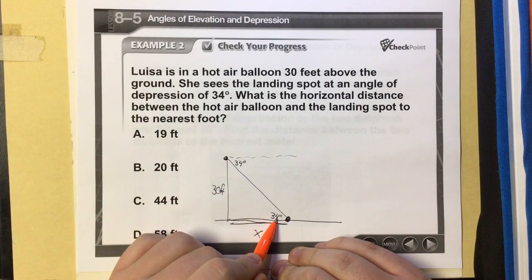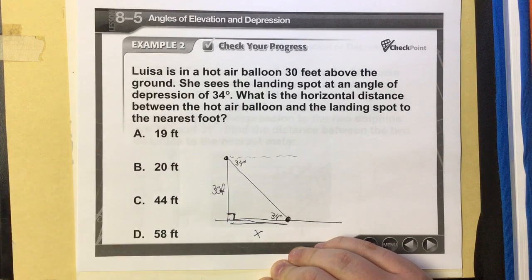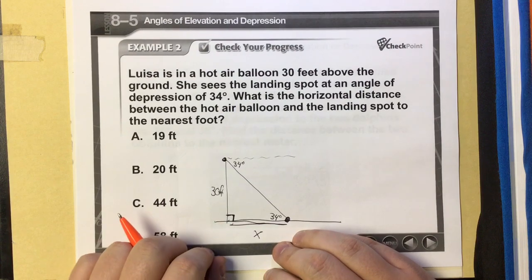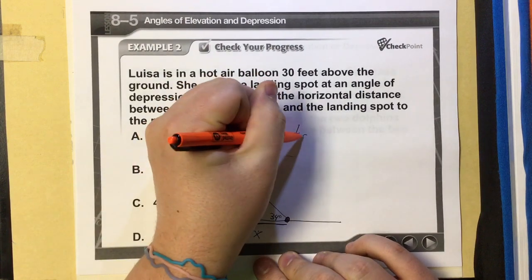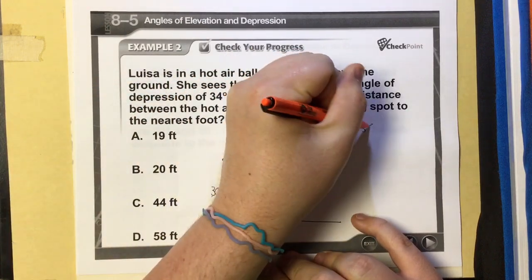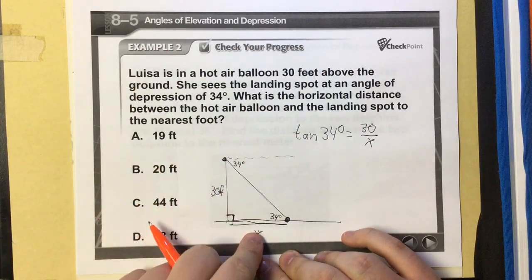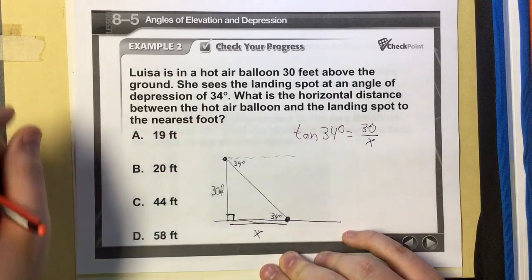So we have 34 degrees in our triangle. Here's a right angle, 34 degrees, 30 feet, and we're looking for this. SOHCAHTOA. Opposite, adjacent, so again tangent. Tangent of 34 degrees is equal to opposite over adjacent. SOHCAHTOA, tangent uses opposite and adjacent. Tangent of our angle equals opposite over adjacent.